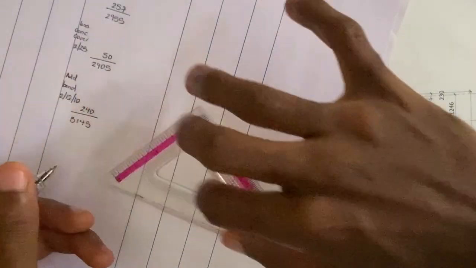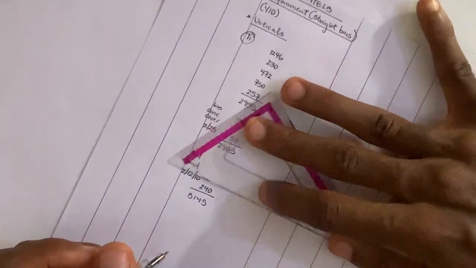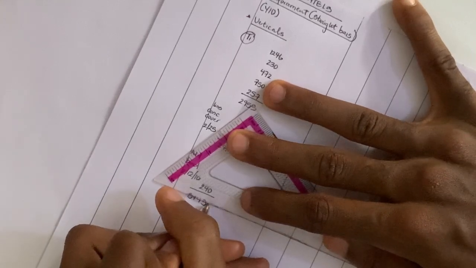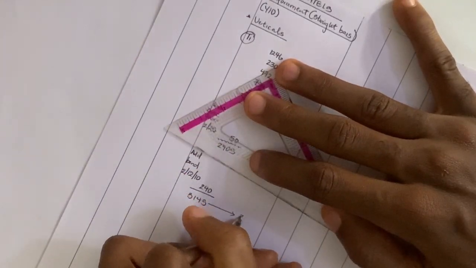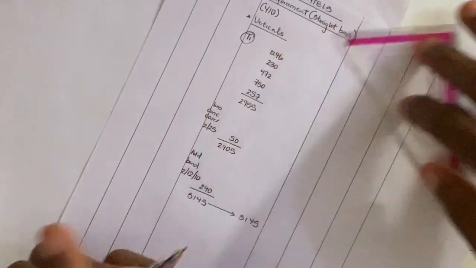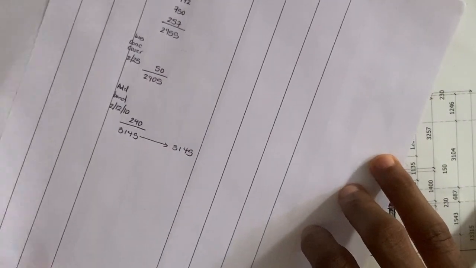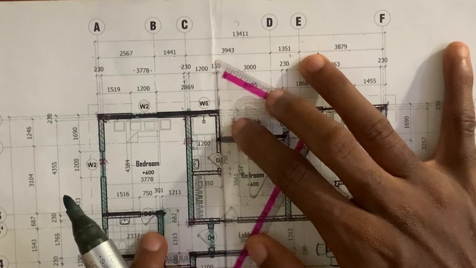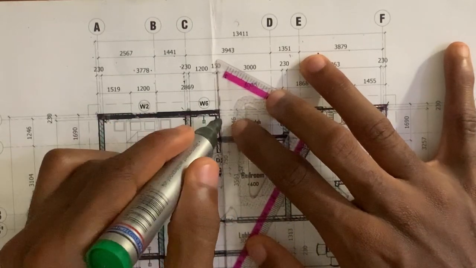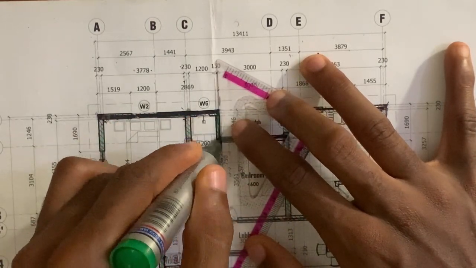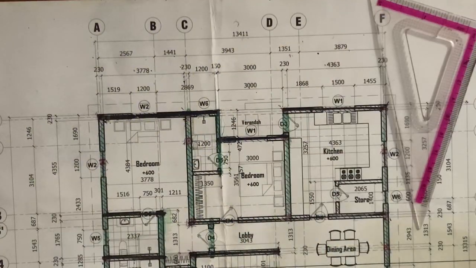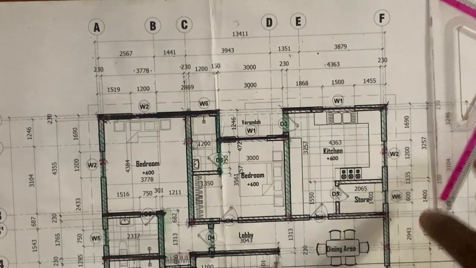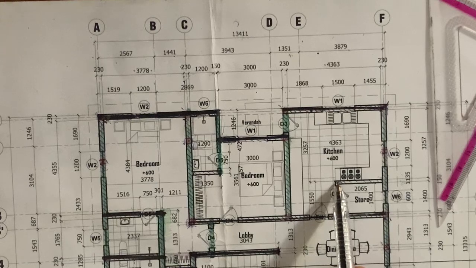So I'm going to bring it to this side for easy correlation. 3,145. So I'm going to be using my marker now to demarcate it so that you can see. So this is the one that we've done here. So the next reinforcement we're going to be looking for will be the reinforcement inside this vertical 150 mm lintel from this edge down to this edge.